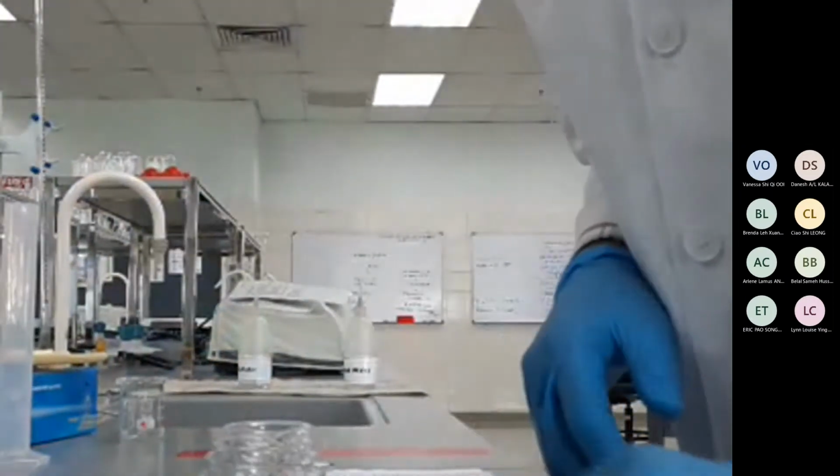All right, I have taken the 5 milliliter of 2 molar HCl, and 2 molar HCl is considered concentrated already. So we have to be careful in handling the HCl.